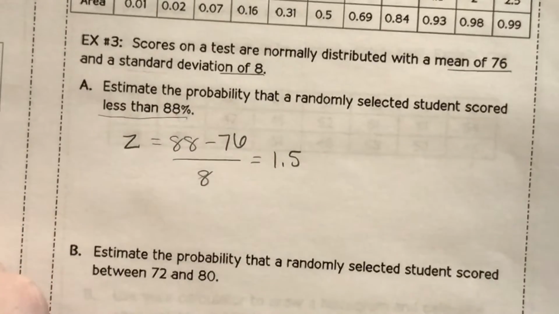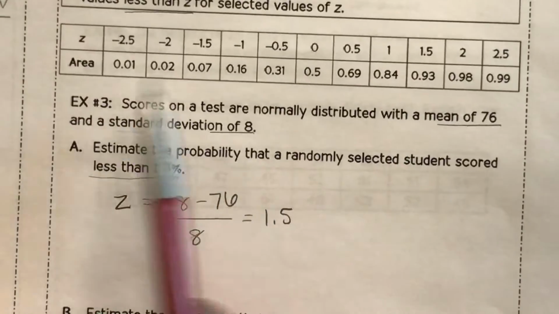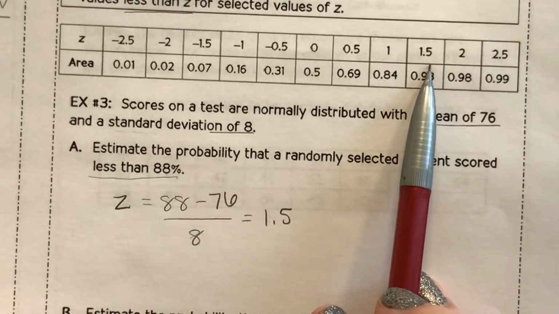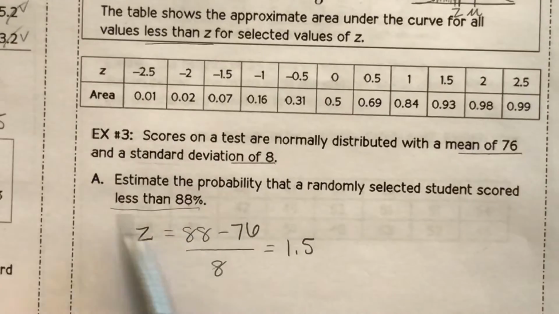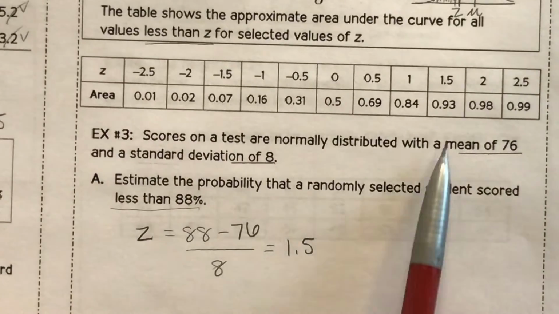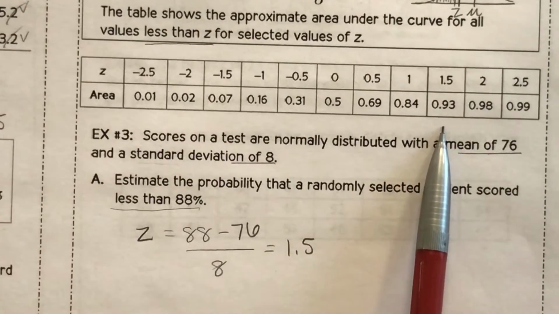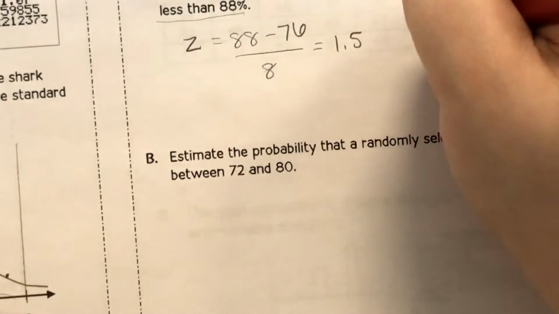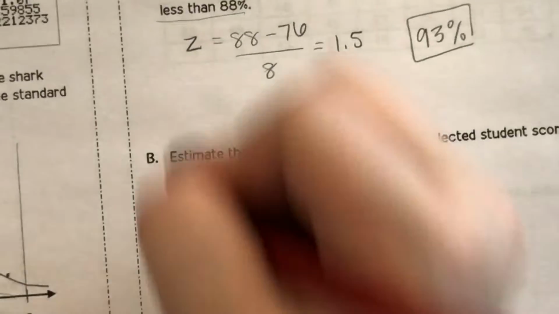Okay, so that's your z-score. So now you're going to find this in the table up here, 1.5. The probability, because remember this table goes less than that value, and we want less than that value. So the probability that something is less than 1.5 is 93%. And that's how you use that table. Okay, so I'll draw a little star.